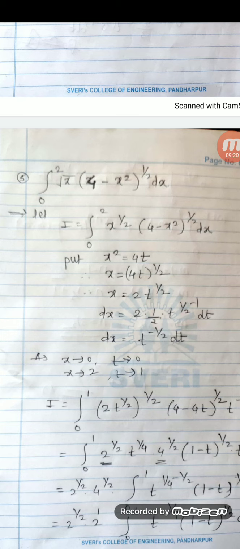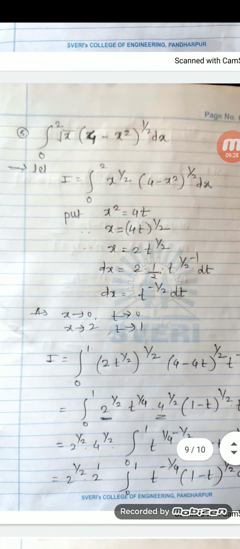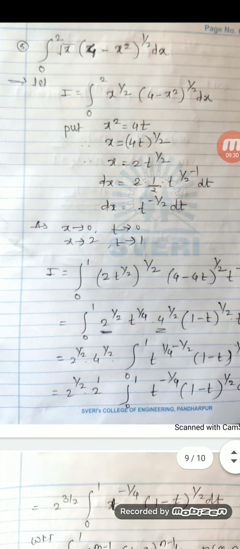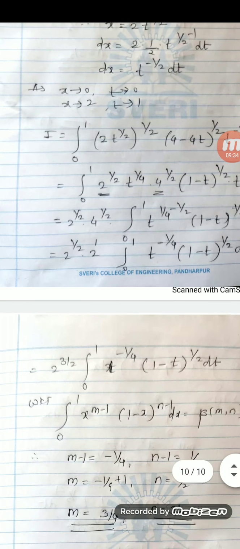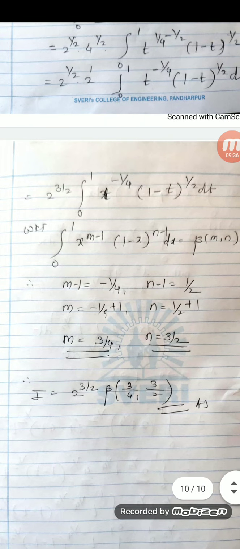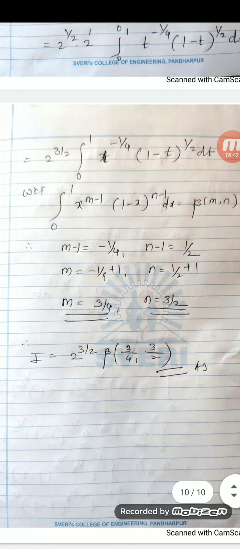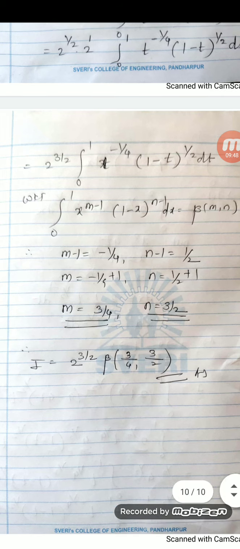X square we have to eliminate. We have to make the substitution. In the place of x square we want a single t, but we also have to take 4 common. So consider x square is equal to 4t. Find x, next dx, and change the limits. Take the constant term common from the whole expression, and again use the definition. M minus 1 is equal to minus 1 by 4, and n minus 1 is equal to half, so we will get the values of m and n as 3 by 4 and 3 by 2. So the answer is beta of 3 by 4, 3 by 2.